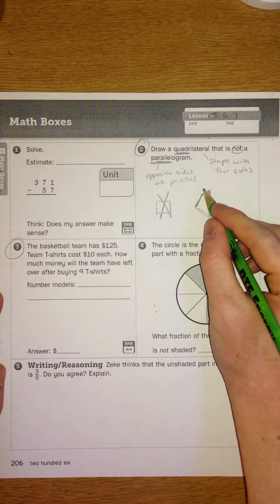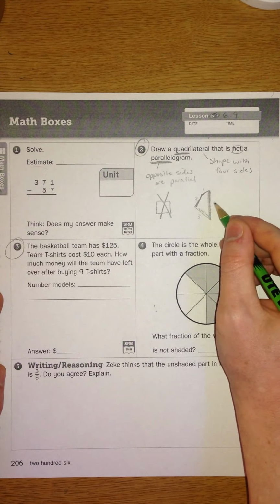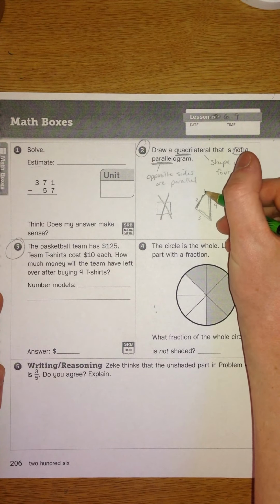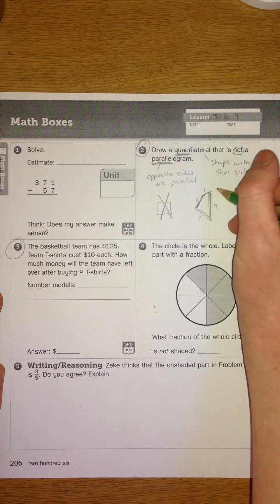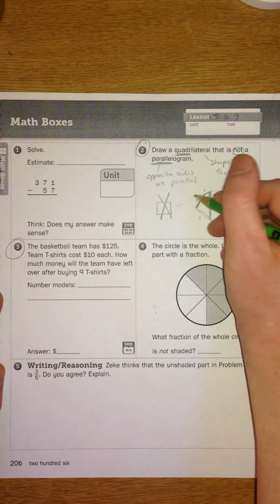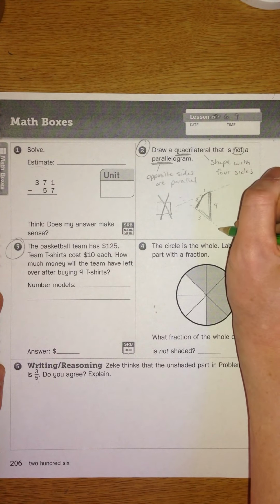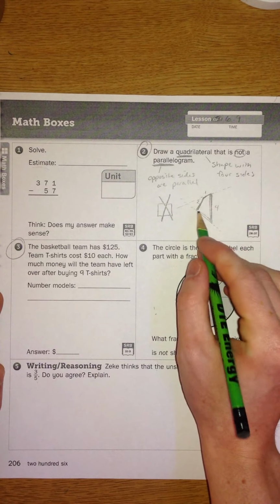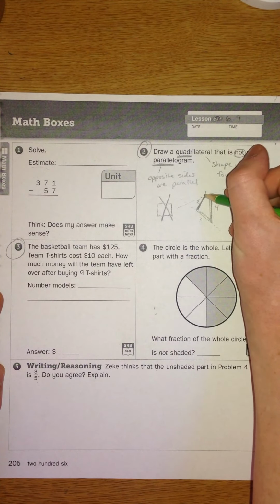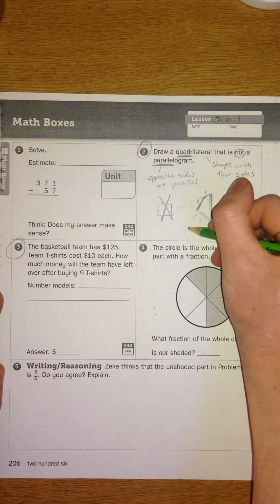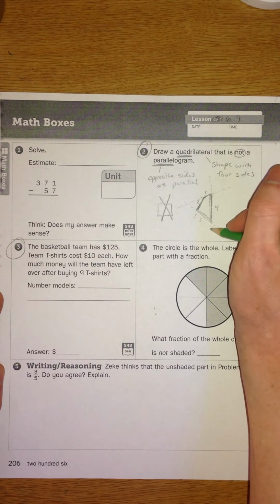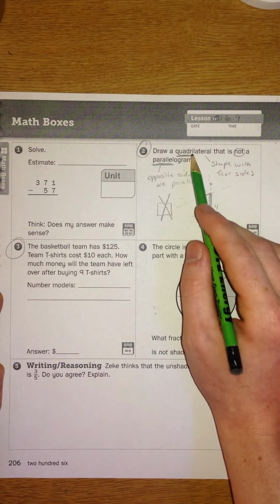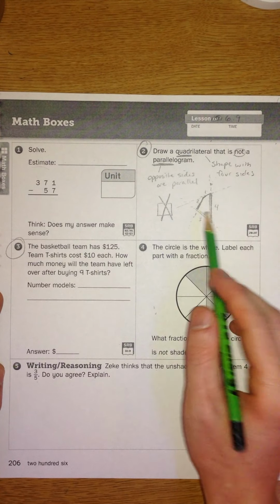where we can see there's 1, 2, 3, 4 sides, but opposite sides, so 1 and 3, we'll look at sides 1 and 3. If they went on forever, they would cross, so they're not parallel. And we can look at opposite sides 2 and 4 and see again, if they went on forever, they would cross too. So this is a shape that is a quadrilateral. It has 4 sides, but is not a parallelogram.